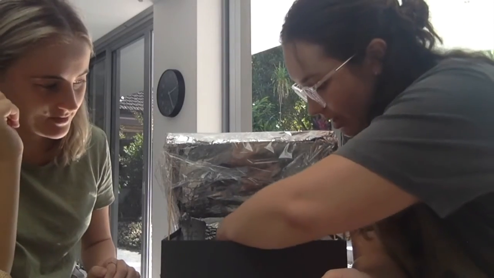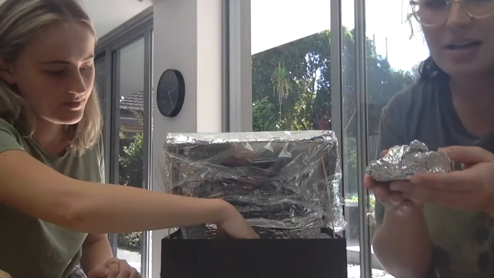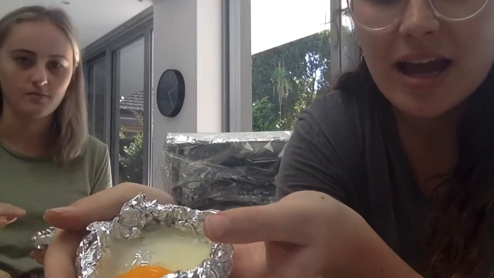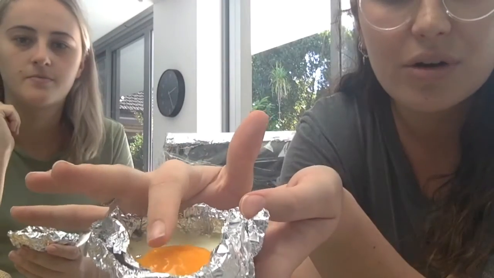So our egg, I'll do first. As you can see, the egg, it's going to be hard, but it's quite opaque. And if you touch the yolk, it's gone all hard from the sun. But it's not an edible cooked egg, but it's pretty well cooked.